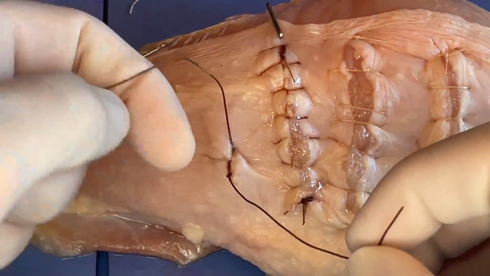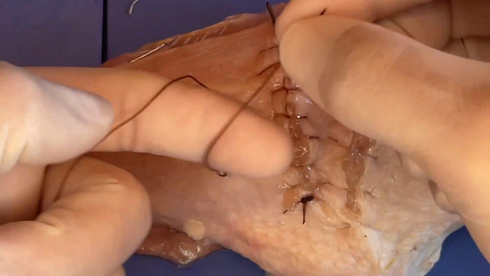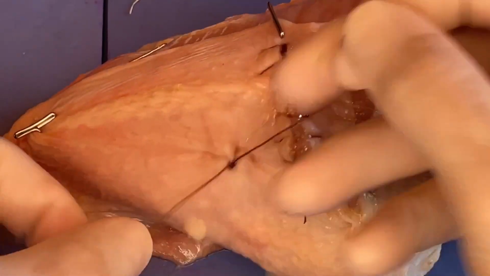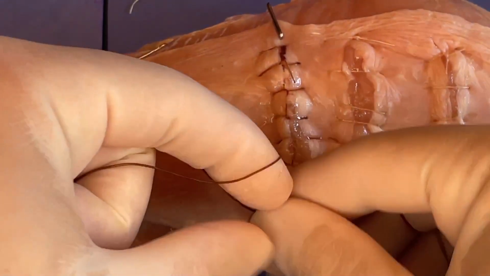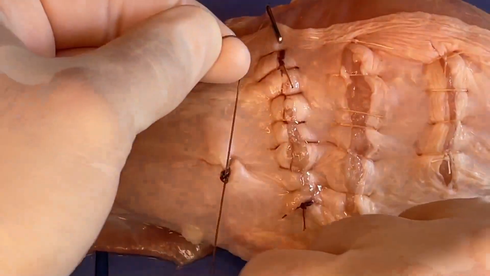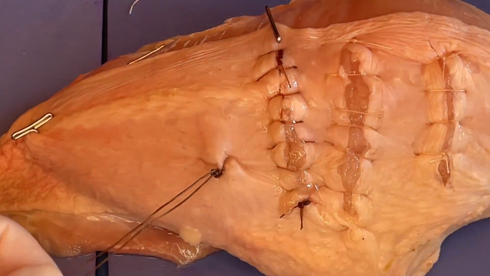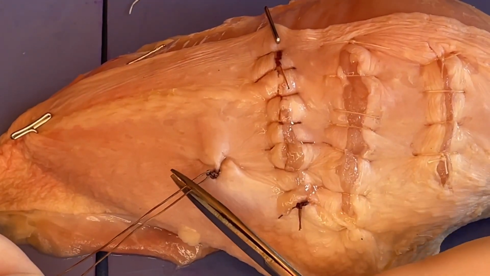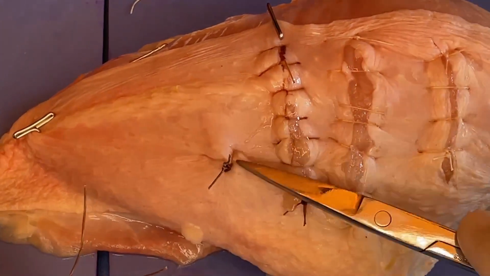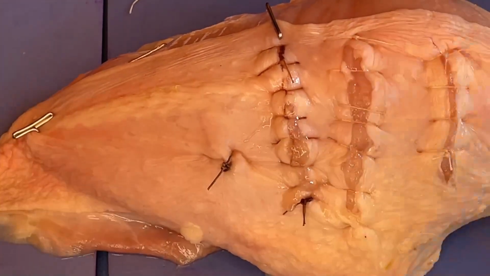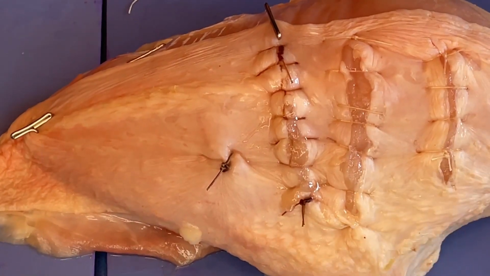So again, that first time was over thumb, so second time loop over index finger, pull that through, and there you go. And then again over thumb, and we'll just do a single throw here, and then over finger. So that's 4 throws, 2 complete square knots, which for chromic is 1 more than you need. And there you go. So you can see that we've got just kind of a bunching up of that tissue, and that's our figure of 8.